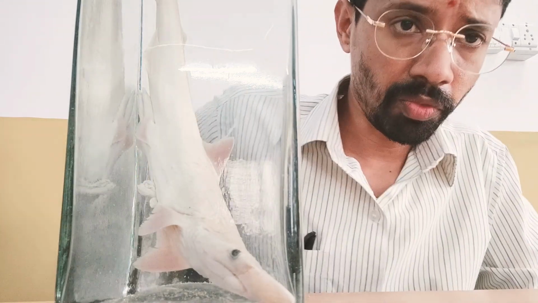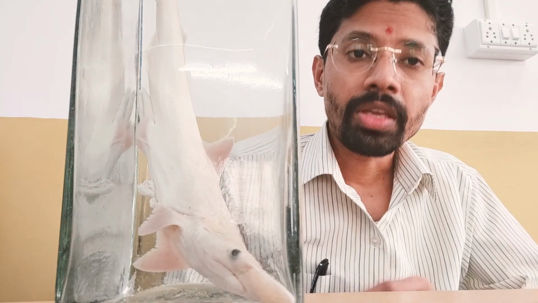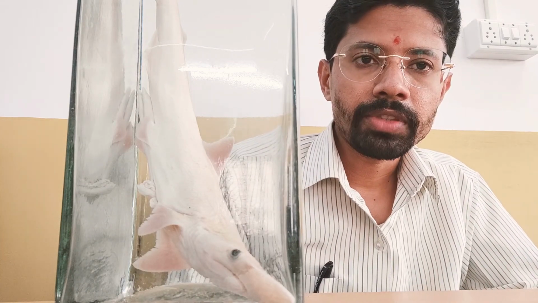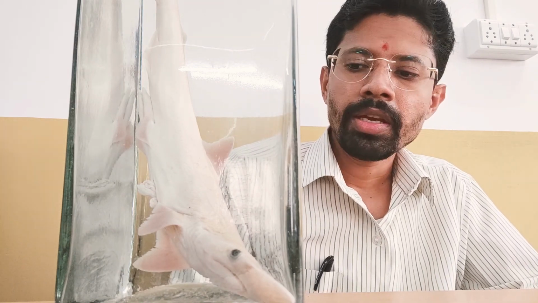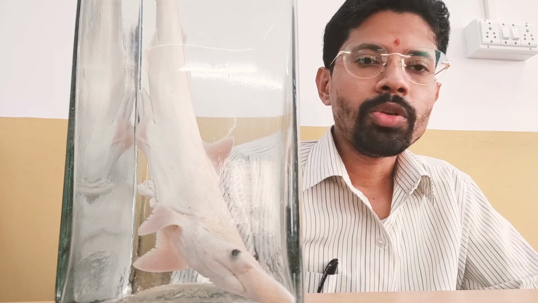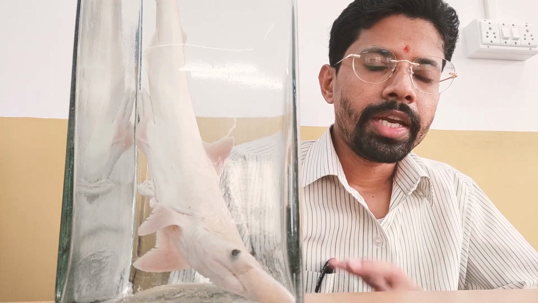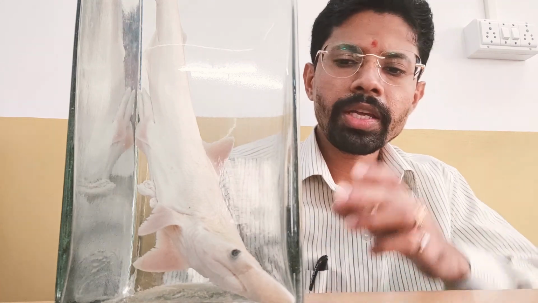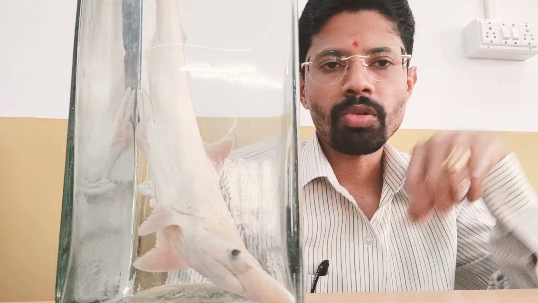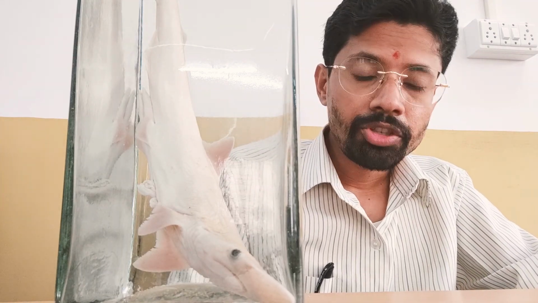So in total, 10 to 14 gill slits are there. Gill slits are not covered with any flap or operculum. Operculum is absent. Internally, if you talk about the endoskeleton, the word Chondrichthyes is derived from cartilaginous tissue. So the endoskeleton is made up of cartilage, not bones. The notochord in their whole body is persistent. The vertebral column is made up of cartilage, not bones.